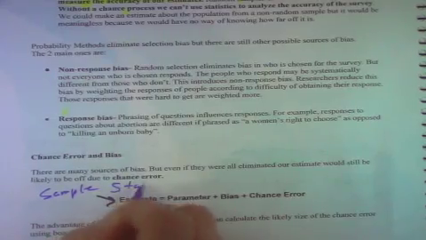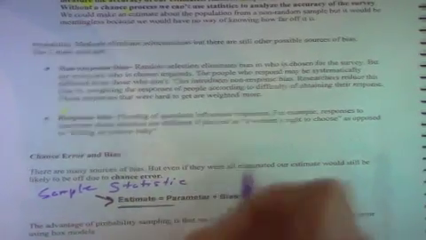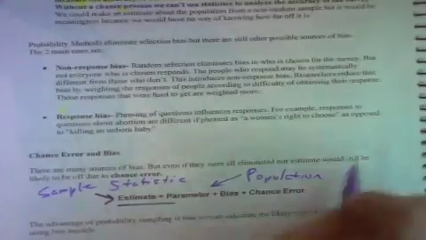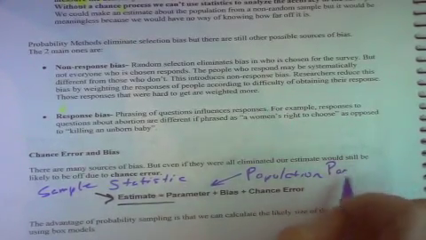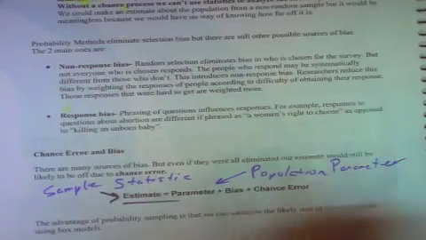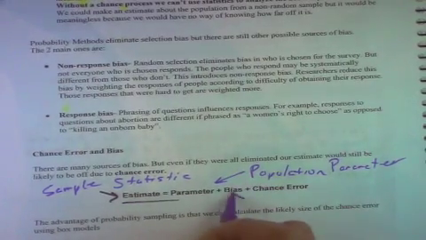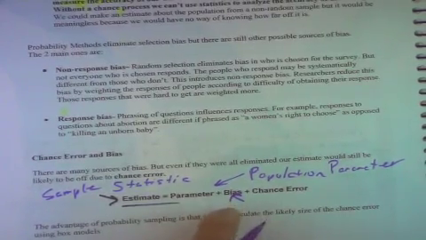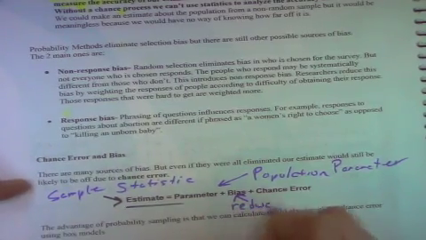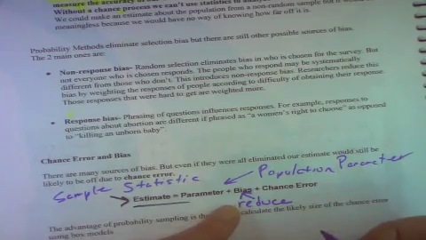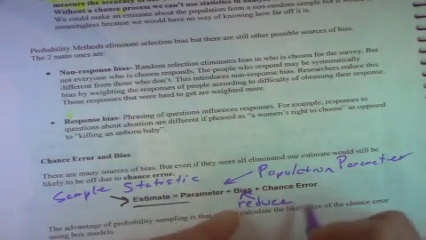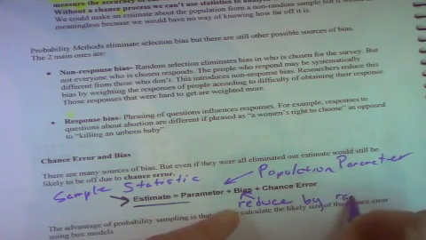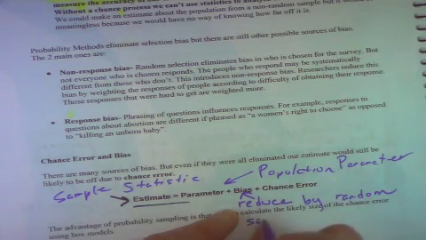From our sample statistic, we're going to estimate what? A population parameter, not a perimeter. A parameter. We're going to try to get rid of this bias through what? Through probability sampling. Well, we're going to reduce this. You can't get rid of it. We can get rid of selection bias, but there's other biases. We'll reduce this by what? Random sampling or probability sampling.